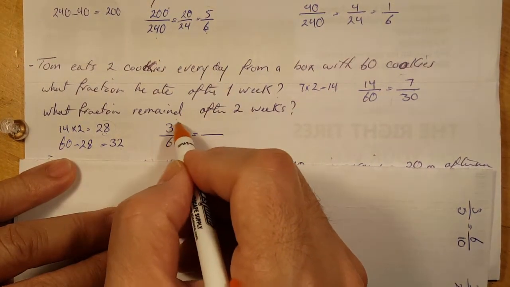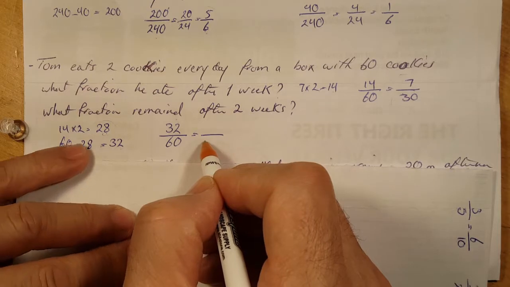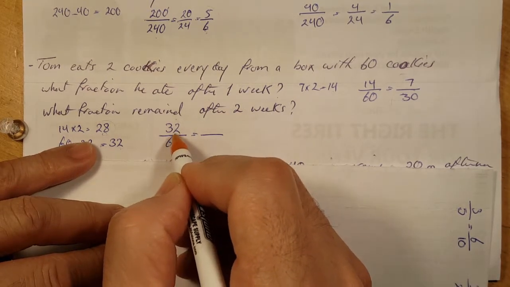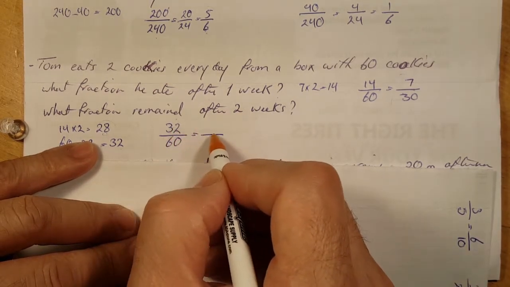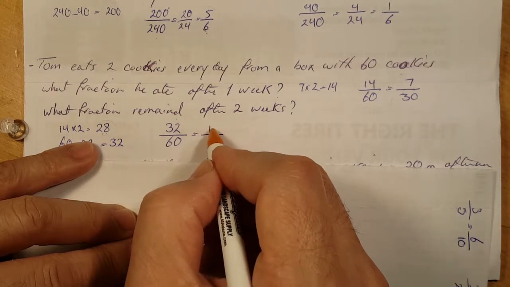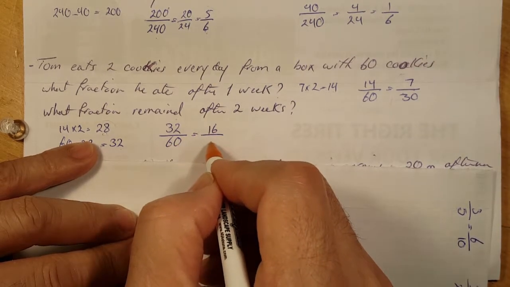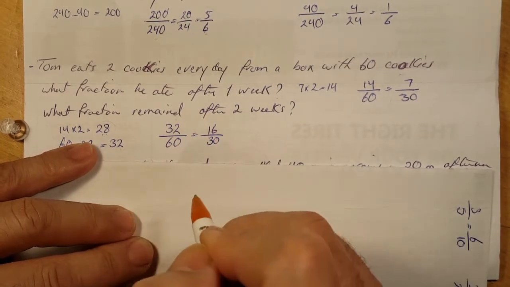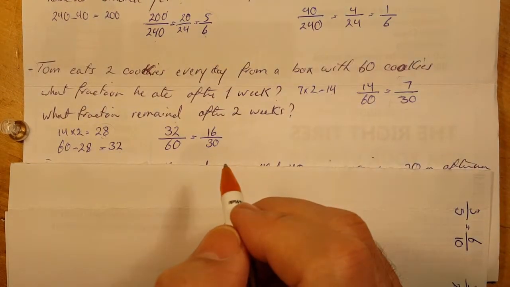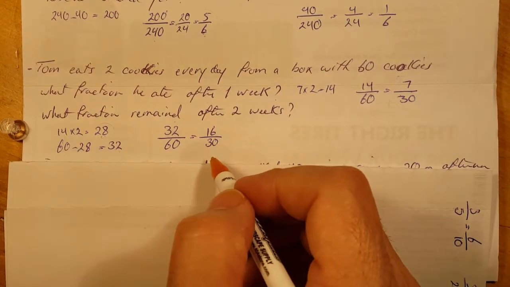Divided by 2: 32 divided by 2 is 16, 60 divided by 2 is 30.